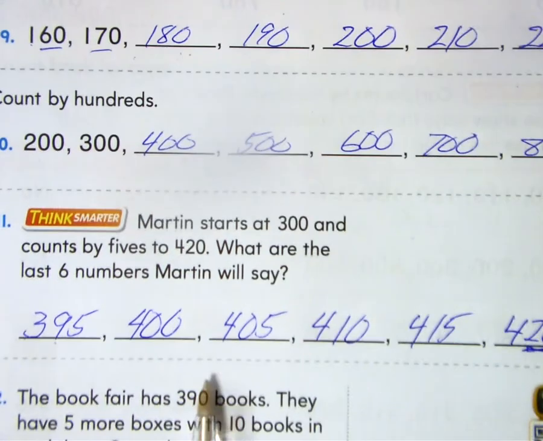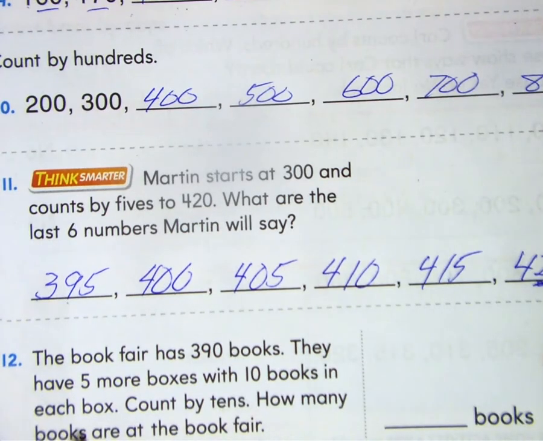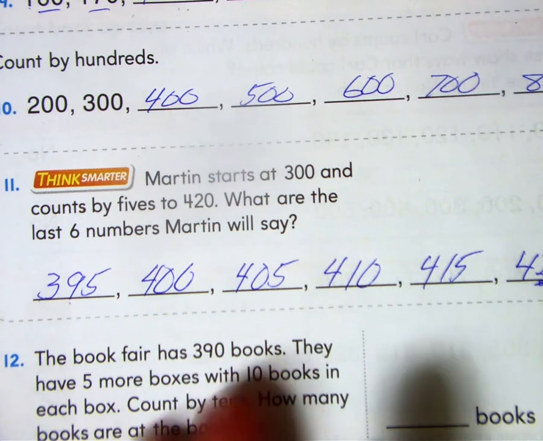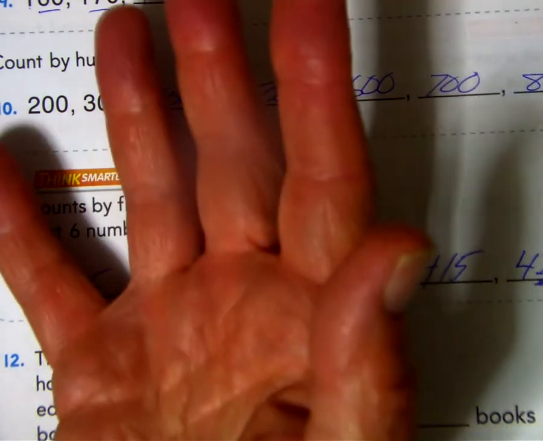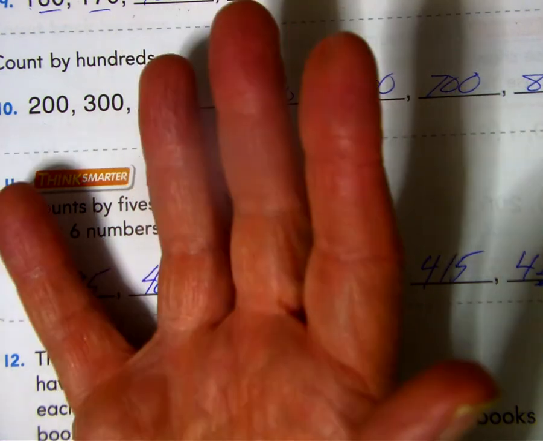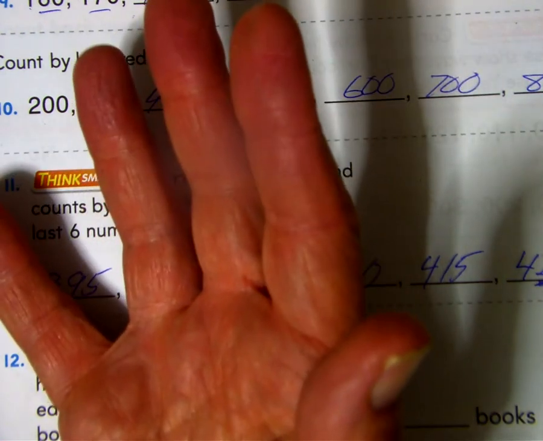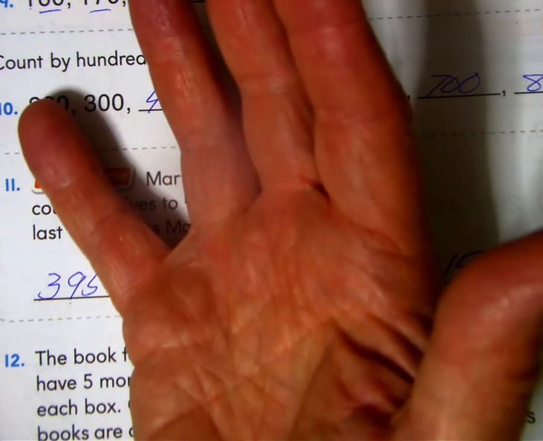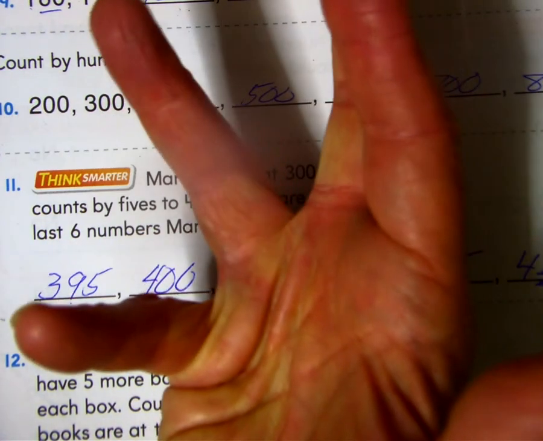Okay, so we're going to start with 390, right? But then we get 5 more boxes with 10 books in each box. That means 5 more tens. We're going to count by 10 5 times. So we're starting at 390. What comes after 390? But we're not at 100, we're at 390. So what comes next? 400.